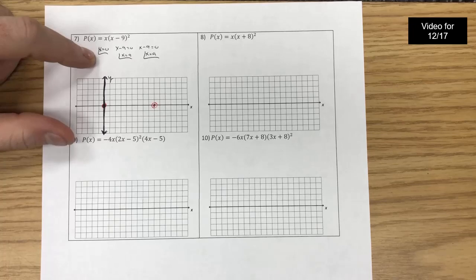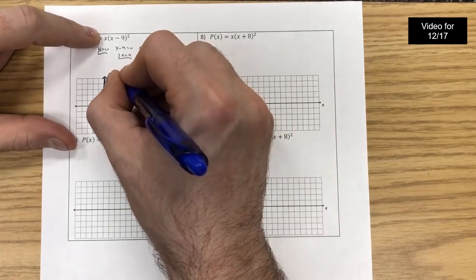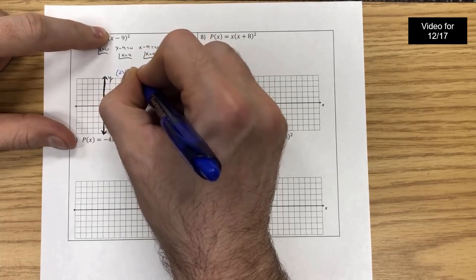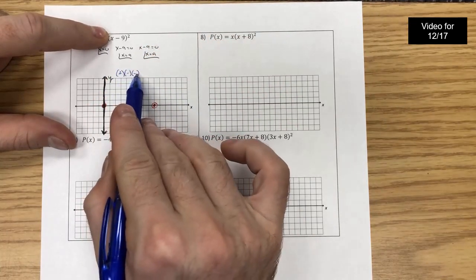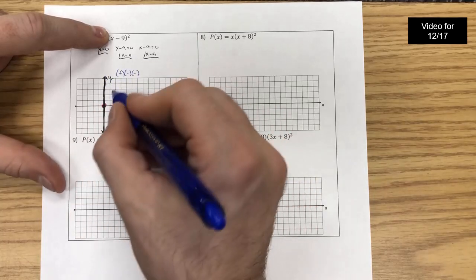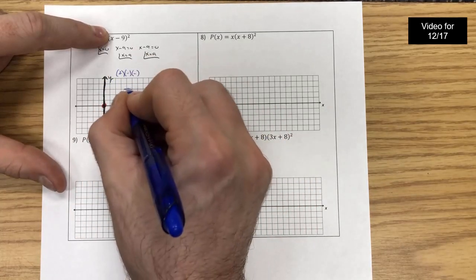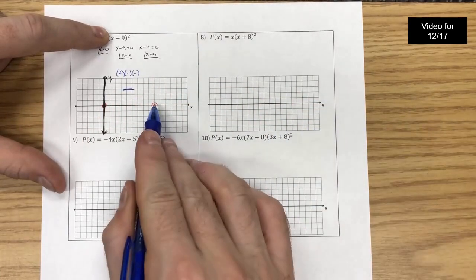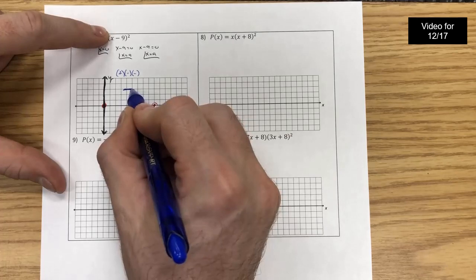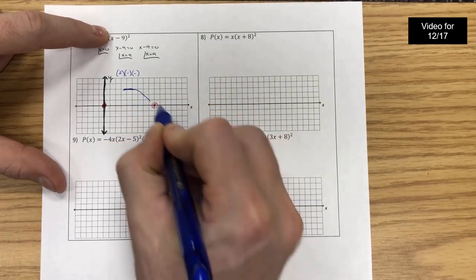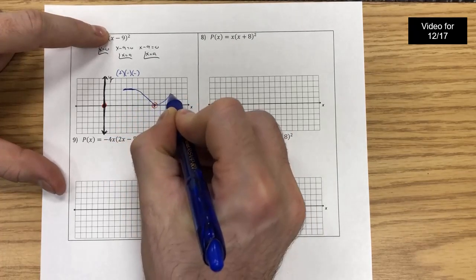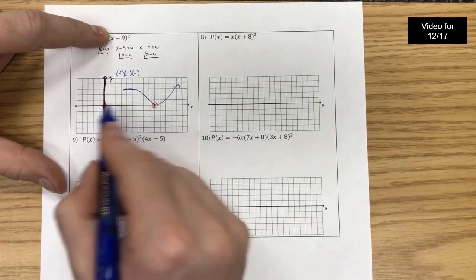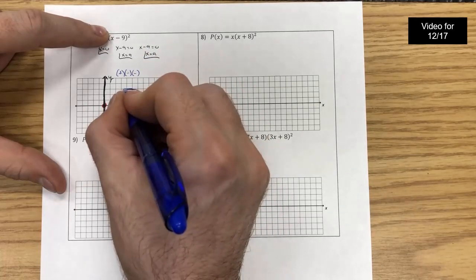Okay, let's try 5. So 5 is a positive. 5 minus 9 is negative 4. And that's going to be a negative twice. So negative negative is a positive times a positive. This graph is going to be in the positive value right here. And so technically I know if it bounces right here, what it's going to do is it's going to curve down. It's not going to go through, but it's going to bounce. And under here, because that's not a double root, it's going to curve straight through.